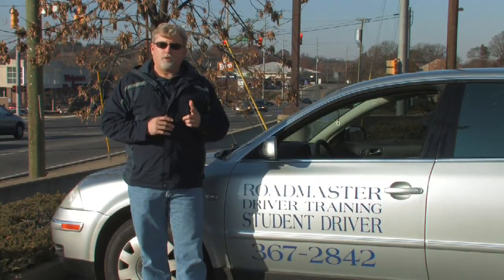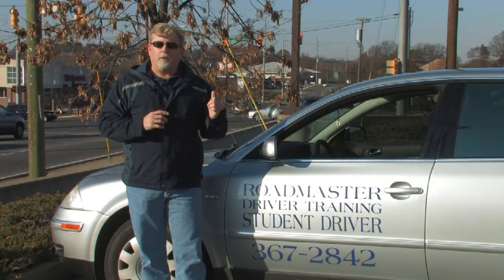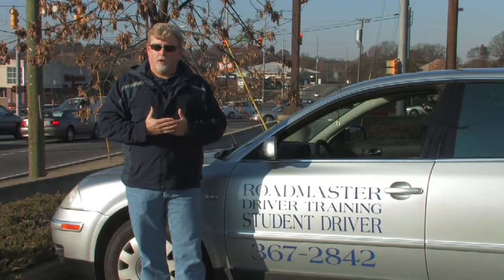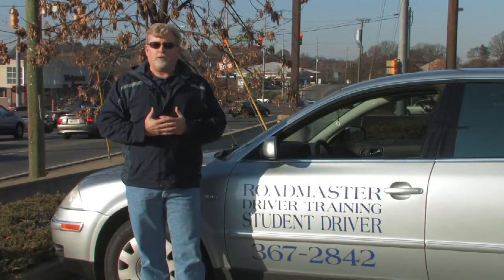The second thing you always want to do, anytime you see a speed limit sign, you always want to check it against your speedometer in the car. That way you'll know what the speed limit is and you know where you should be going at that particular speed, all right? The second thing would be varying your routes from time to time.